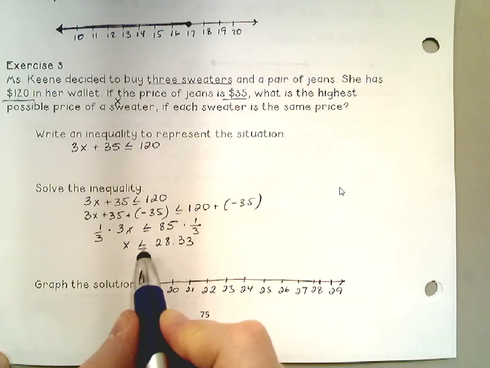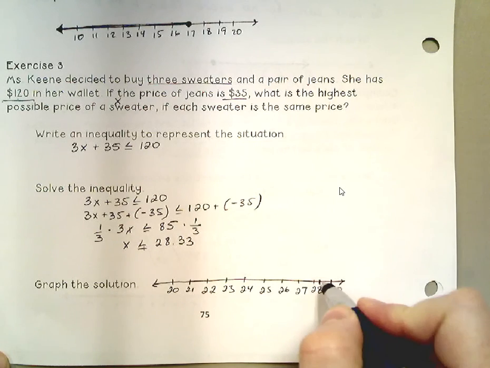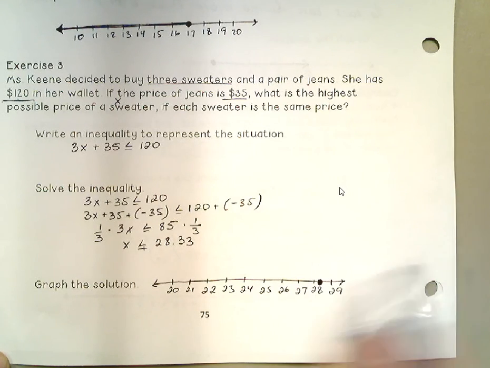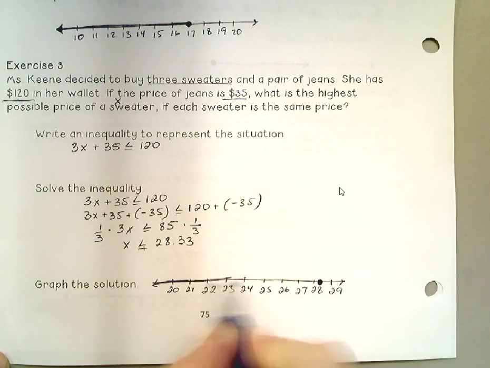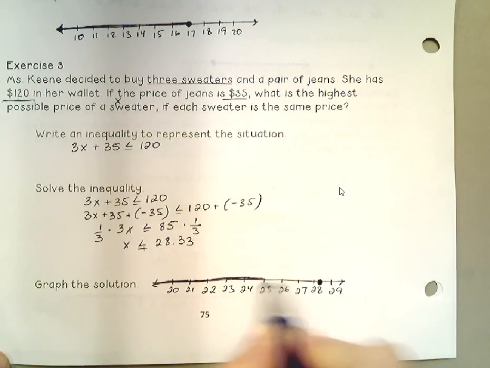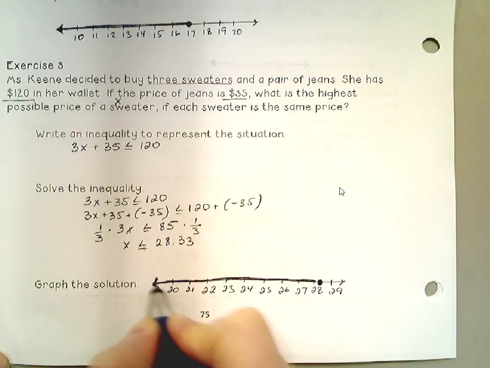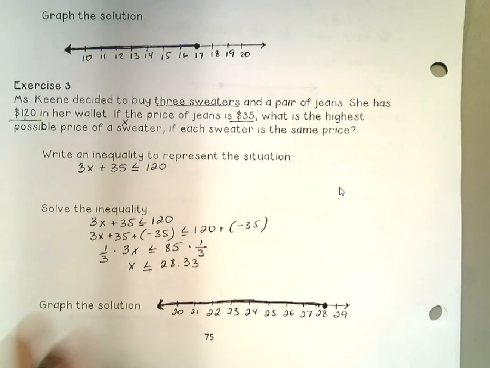This number can be included in our solution, and it can be less than that. So I'm going to put the circle around the 28, and I'm going to shade it in because the solution is included. And everything that is less than that will also be included in our solution. Here we go.